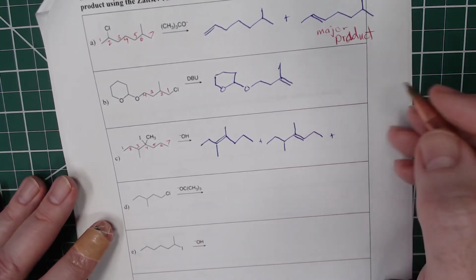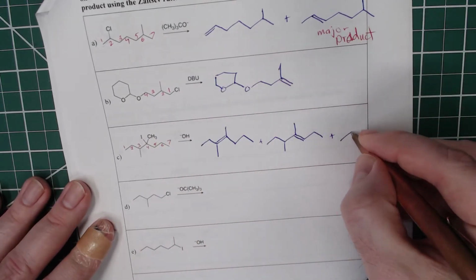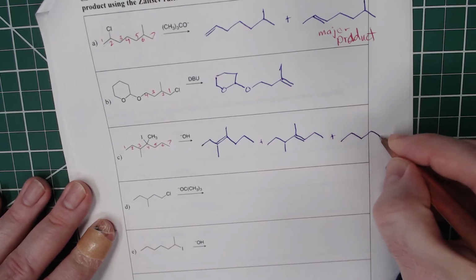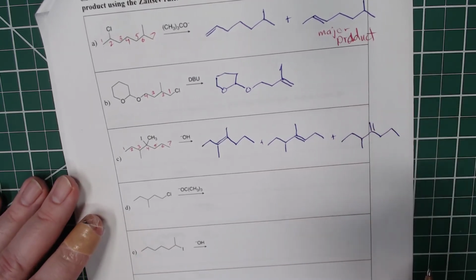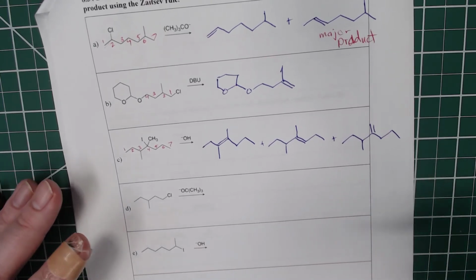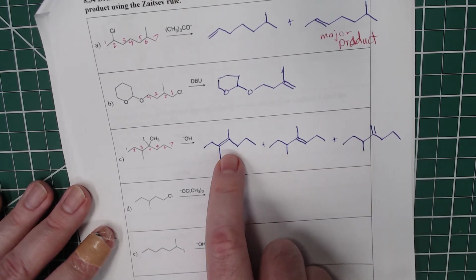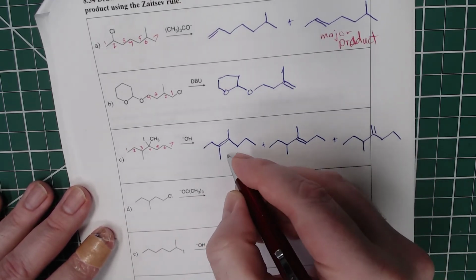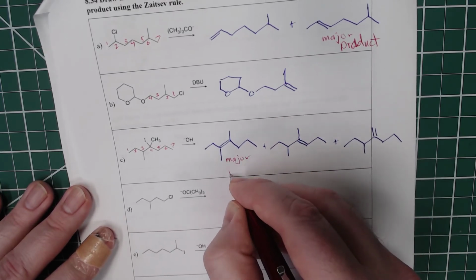And if we eliminate across the carbon 4 methyl bond, we will get this. Now, not surprisingly, we'll get the least of this because that's di-substituted. This one's tri-substituted. But if we look at this one, that one is tetra-substituted, and that will be our major product.